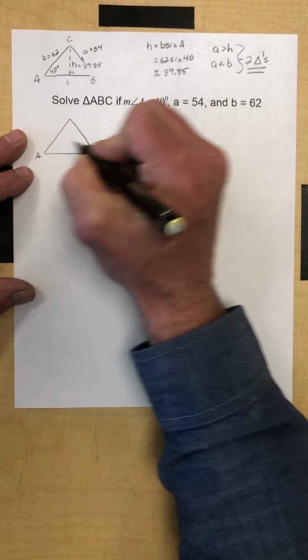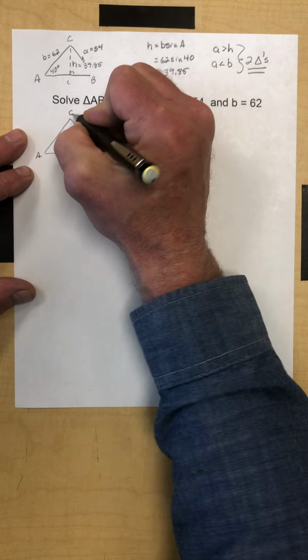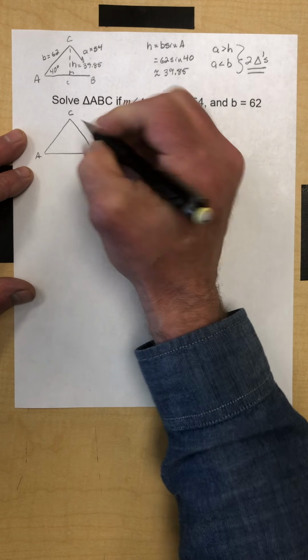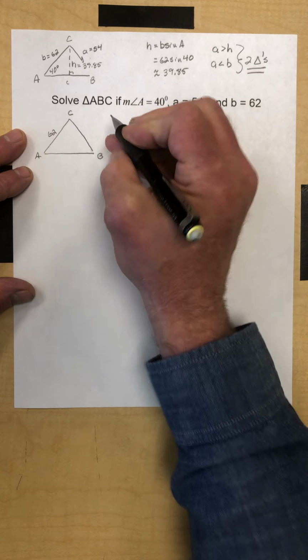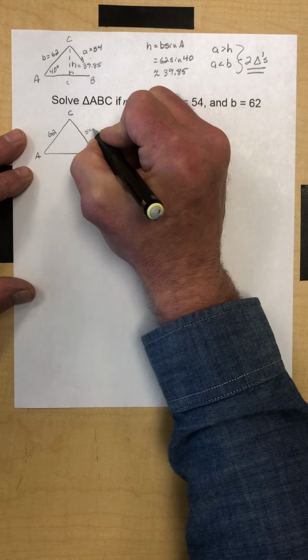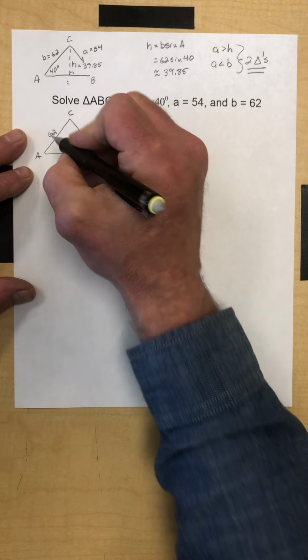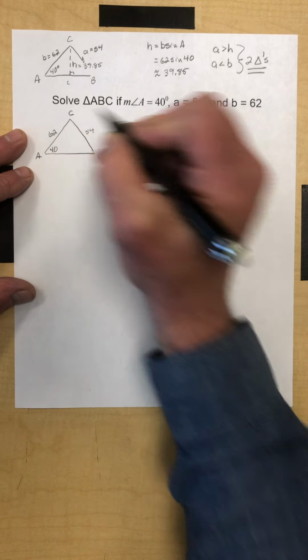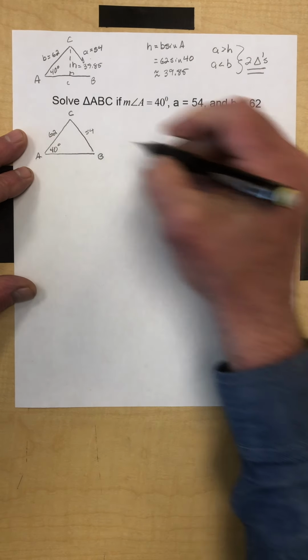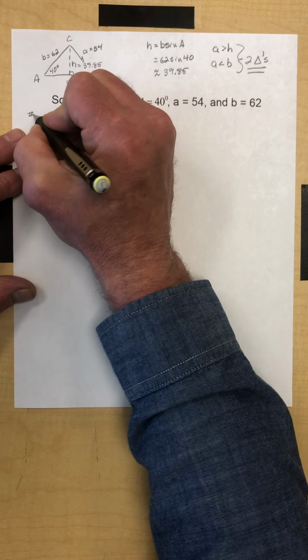Okay, so I've got an A here, a B here, and a C here. My little b is 62, my little a is 54, and the measure of angle A is 40 degrees. That's my first triangle.